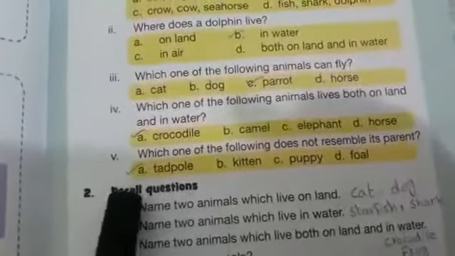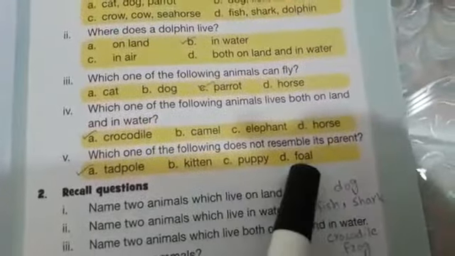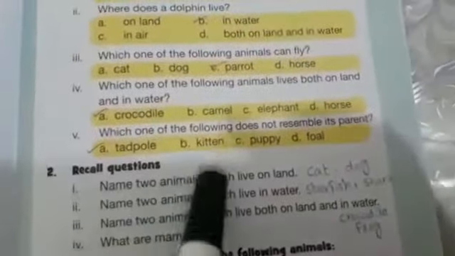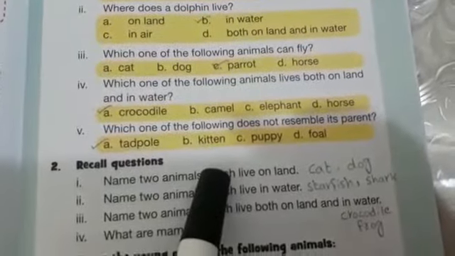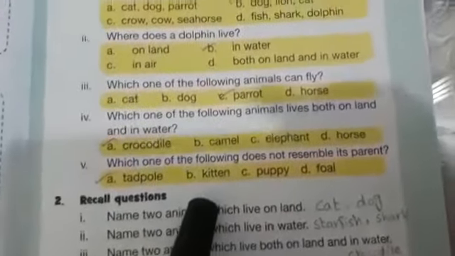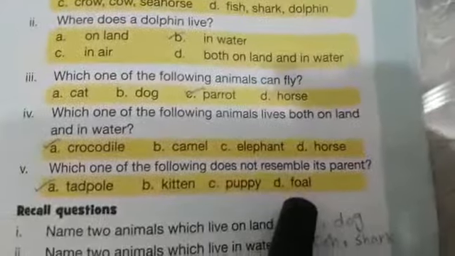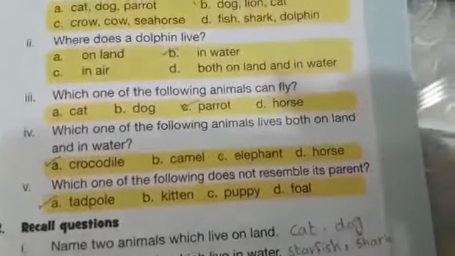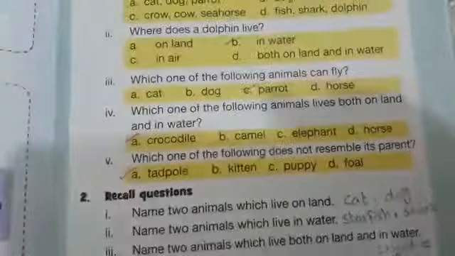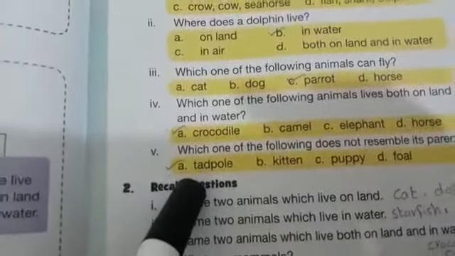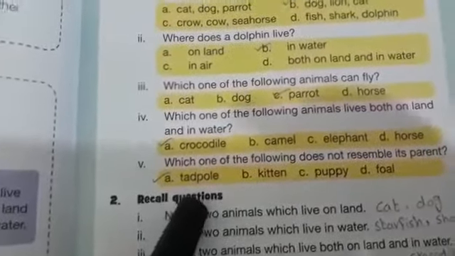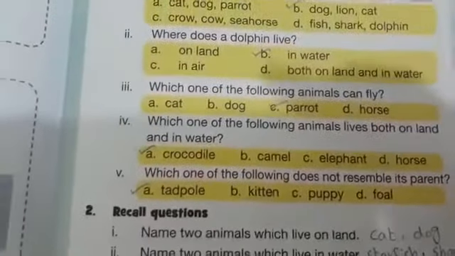Okay. Which one of the following does not resemble its parent? Kitten is the young one of cat, so it resembles the cat. Puppy is the young one of dog, it resembles the dog. Foal is the young one of horse, and it also resembles its parents. But the tadpole is the young one of frog. So tadpole is the correct option because it doesn't resemble its parents. Clear?